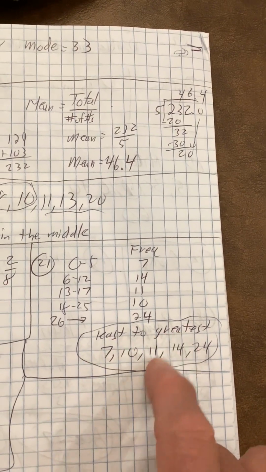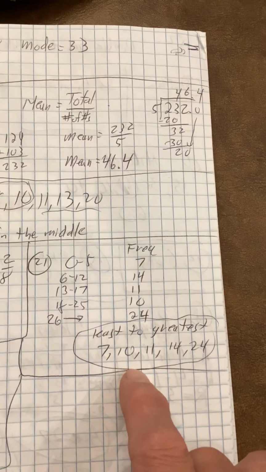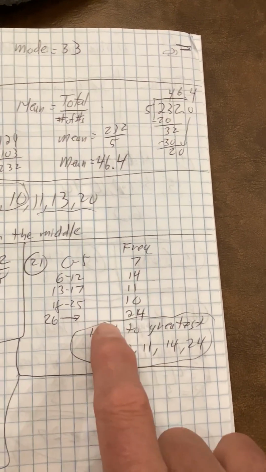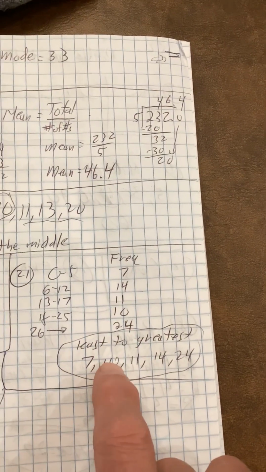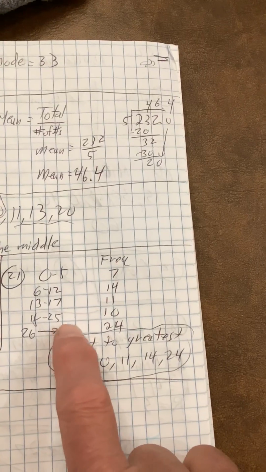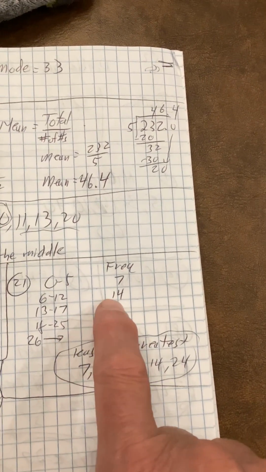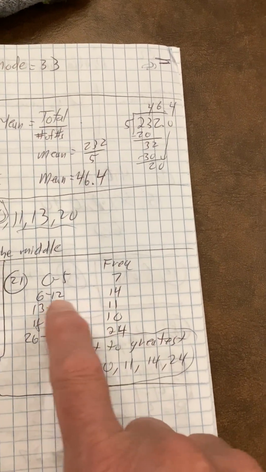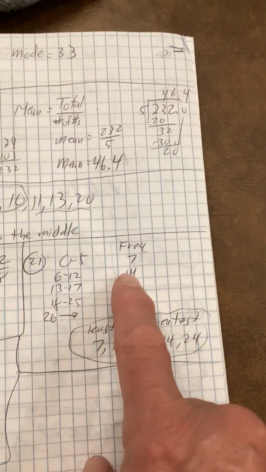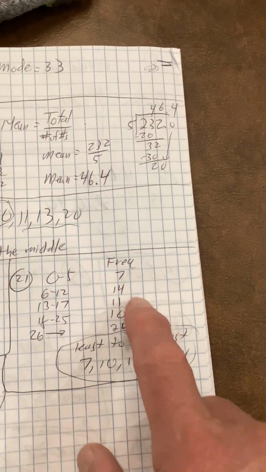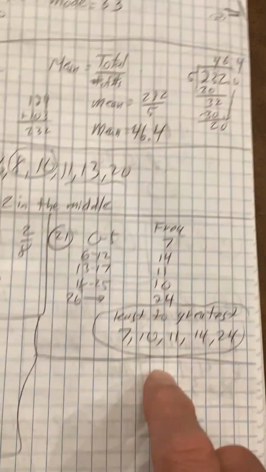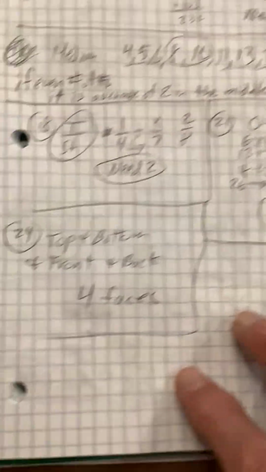So from least to greatest, that's the smallest, this is the next smallest, 11, the next biggest would be 14, and then 24 is the biggest frequency. Once you do this, you just put them in order. Read carefully and do what they're asking you to do.